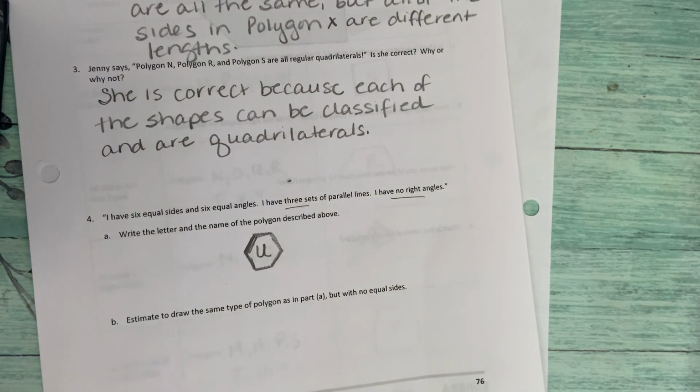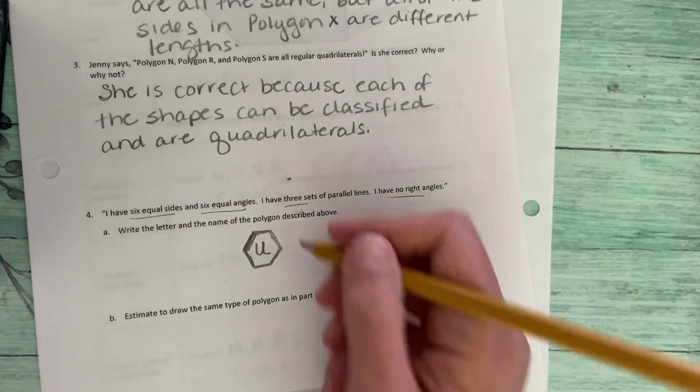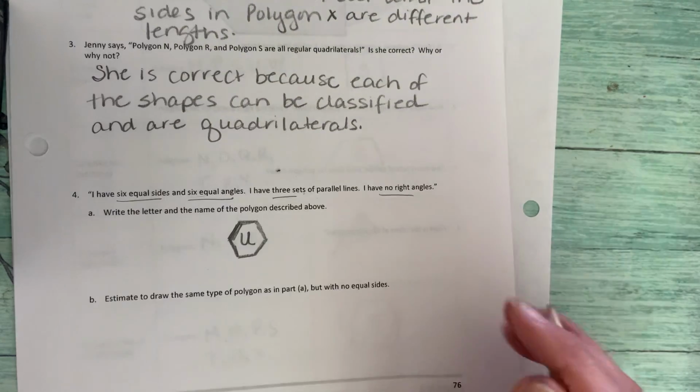Now, you can obviously identify the shape based on those criteria, but now what you need to do is identify the shape, because remember, all of these shapes also have names. You know that a shape with 4 equal sides and 4 right angles is a square. You can look at it and identify it. But can you identify a shape that has 6 equal sides, 6 equal angles, 3 sets of parallel lines, and no right angles?